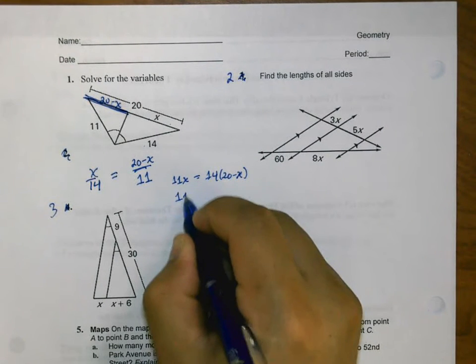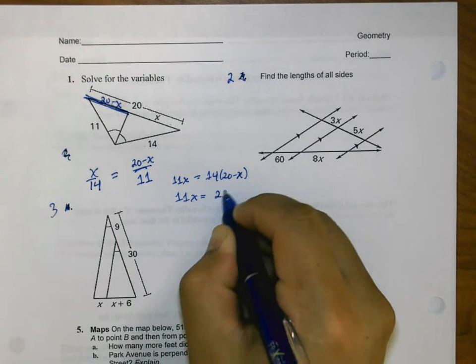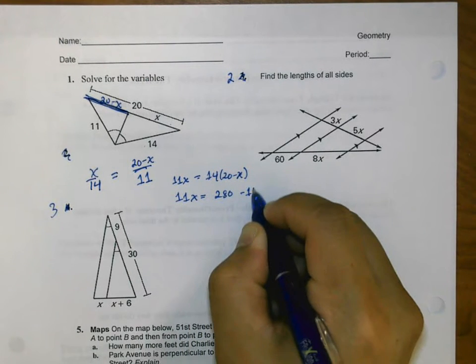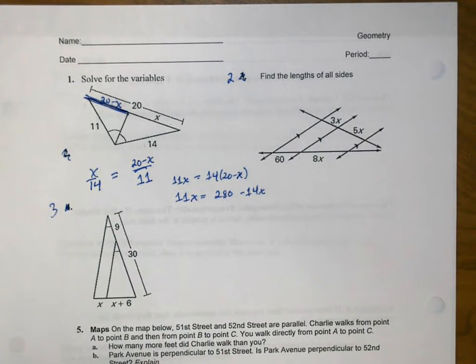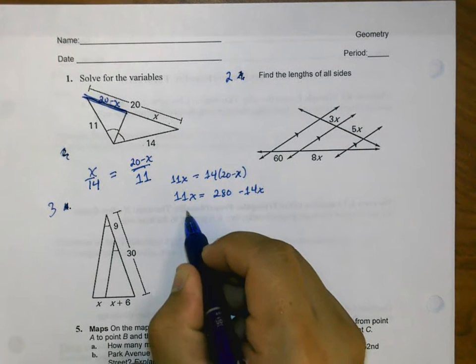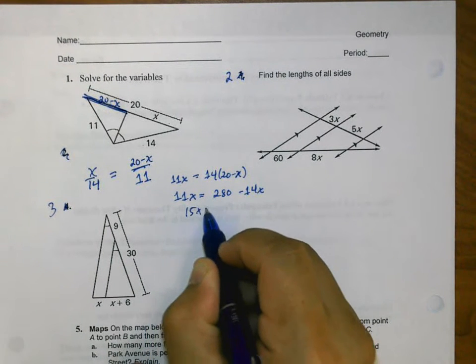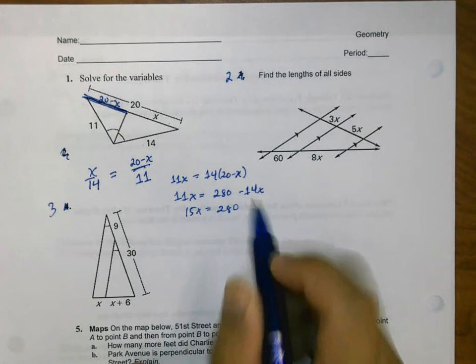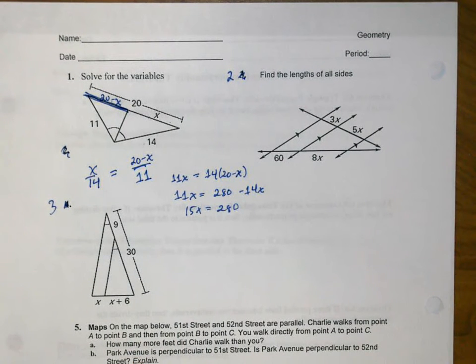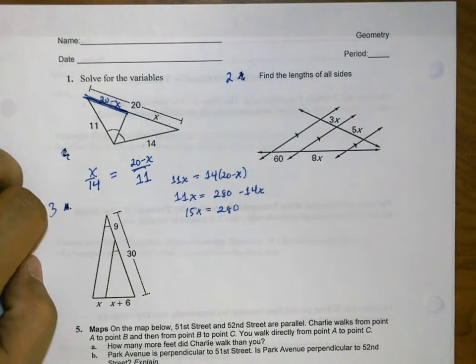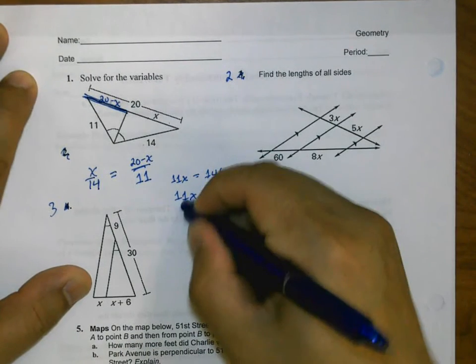And just solve that, so we have 11x equals 280 minus 14x. Add 14x to both sides, and we have 15x equals 280. And then do 280 divided by 15. Oh, I realized I made a mistake here.